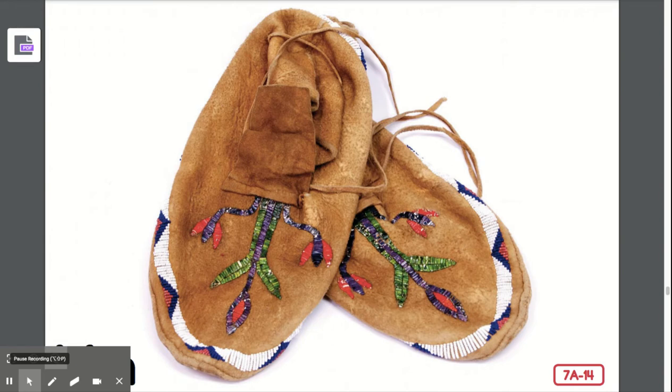M is for moccasins made of leather and beads. Moccasins are shoes worn by many Native American tribes. Some of them were decorated with beads and feathers to make them more colorful.